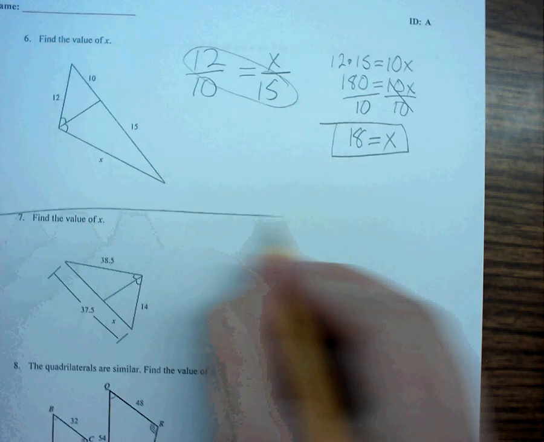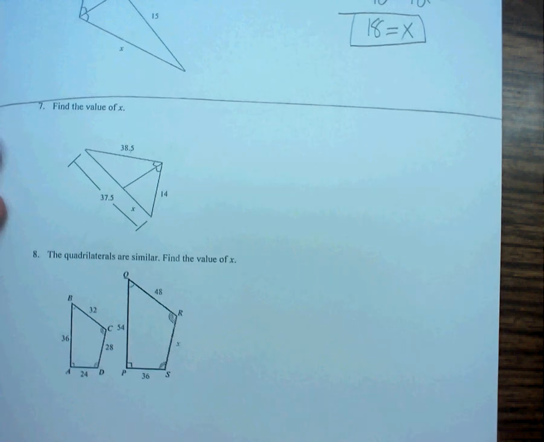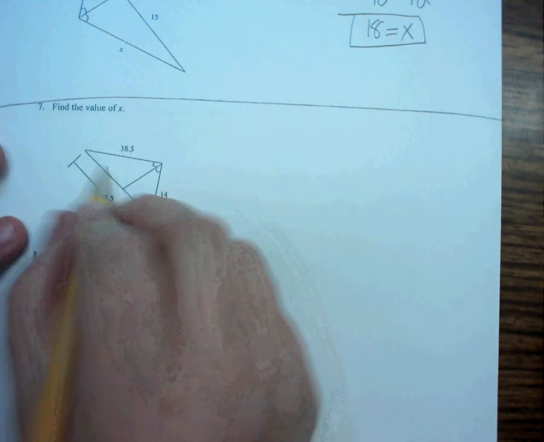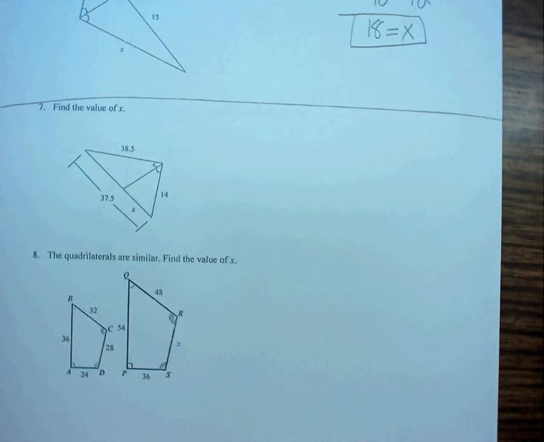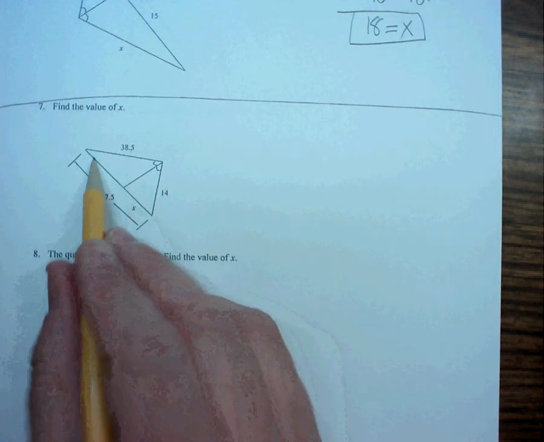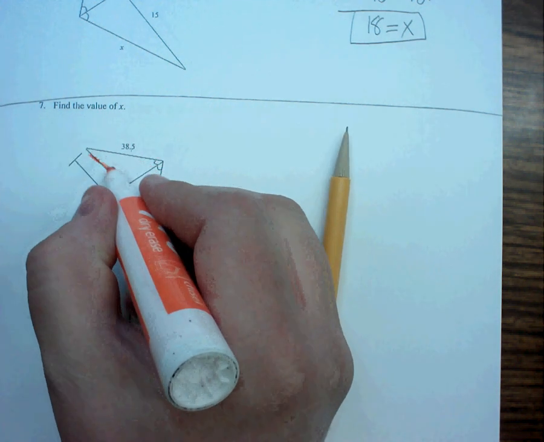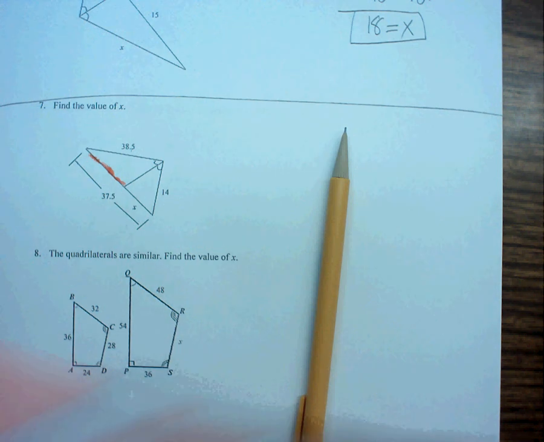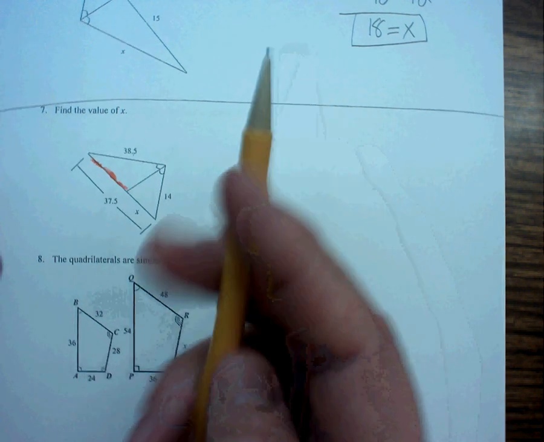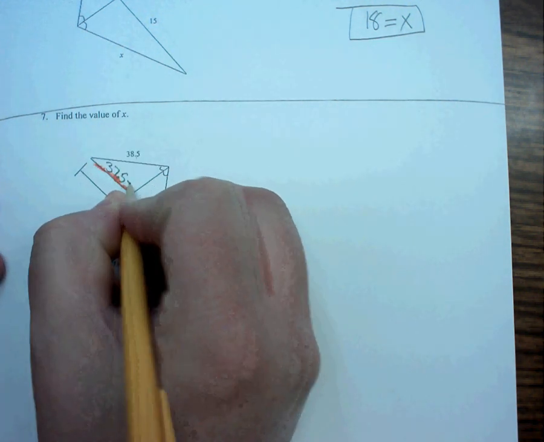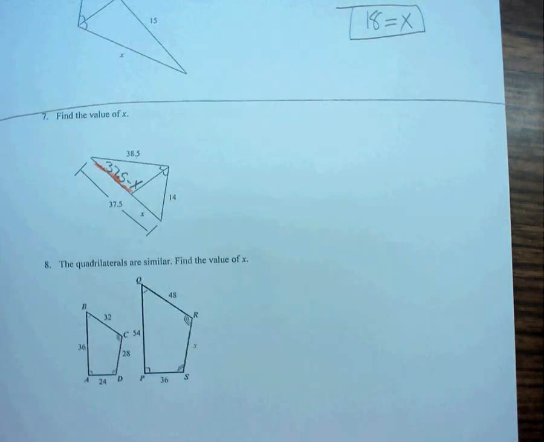Number 7 is just like number 6, but it's got one little trick in there that you got to worry about. I know this is x. What's this? From here to here is 37.5. How do I find the length from here to here? Could I say that the total length, 37.5, minus x?